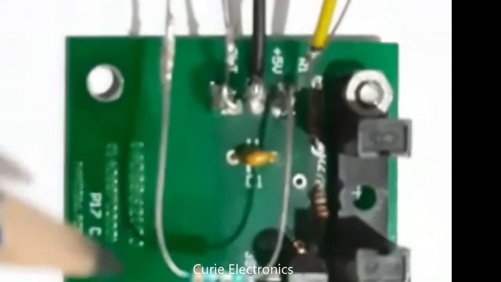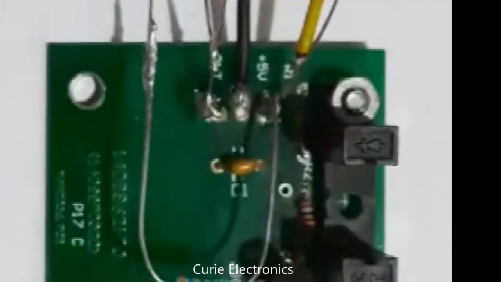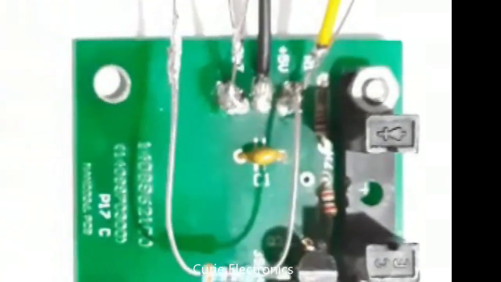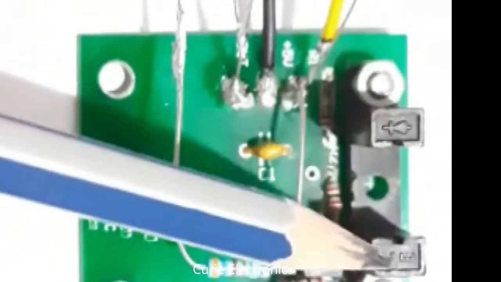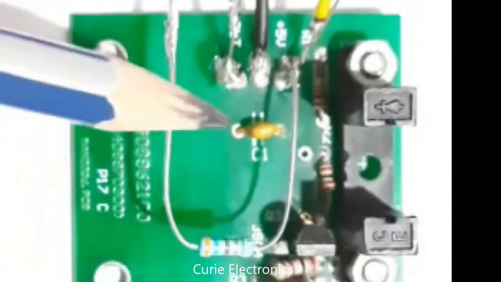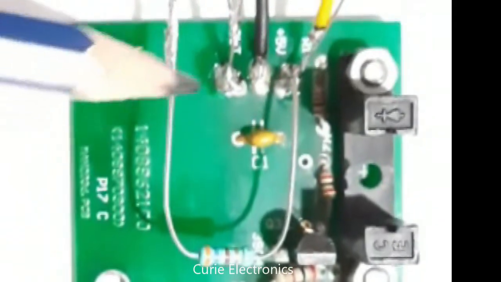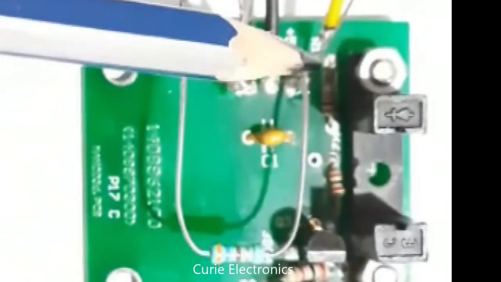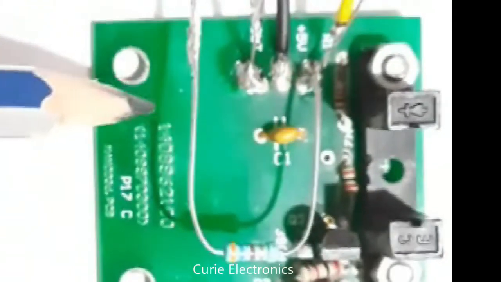So this board you could see here, this is a commercially available low cost optical sensor. So this black one is a sensor. One is a transmitter and receiver. It's a light sensor. Now it has got three input pins, that is plus 5 volt we have to apply, ground, and the output.